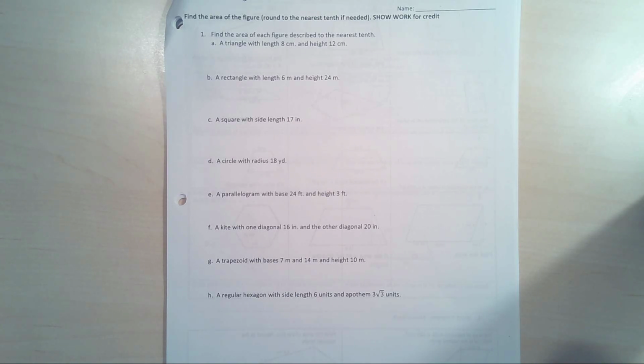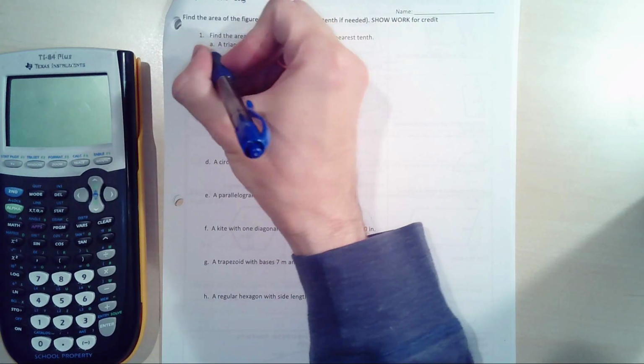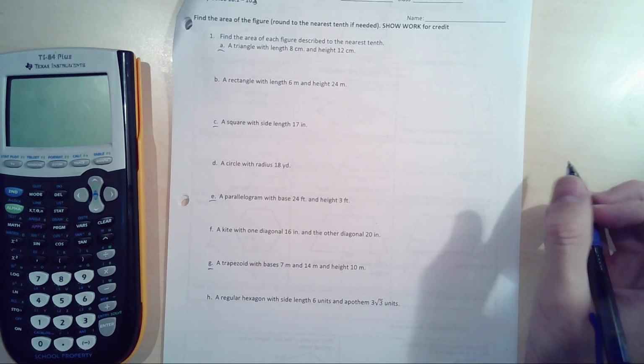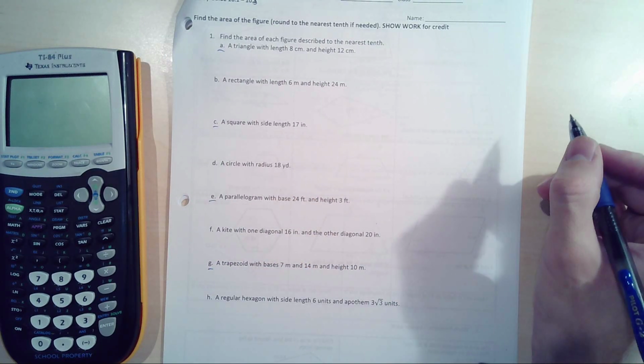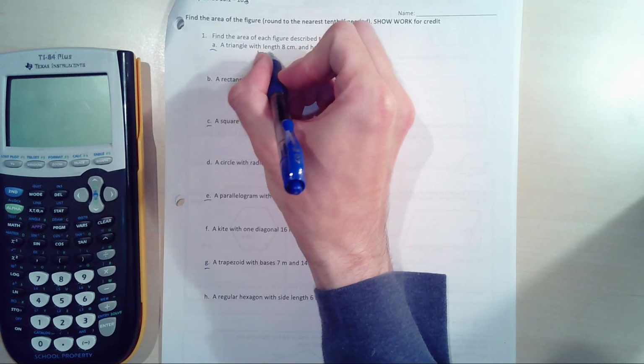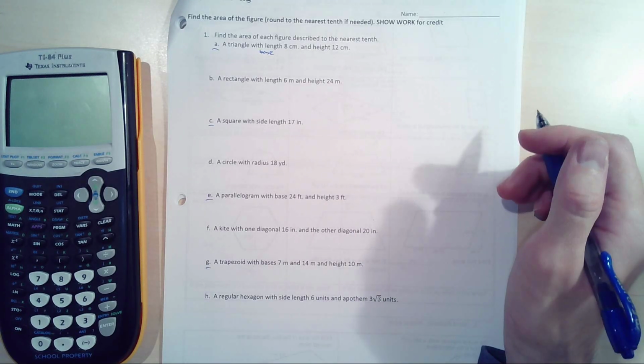We're going through the odds of the homework that is going to be due on test day. That is Thursday. So starting off with the very first problem, because we're doing the odds, I'm just going to underline the ones we're doing here. It says a triangle with length 8 and a height 12. Really, it should have said base length here. I don't really know why it just said length itself.